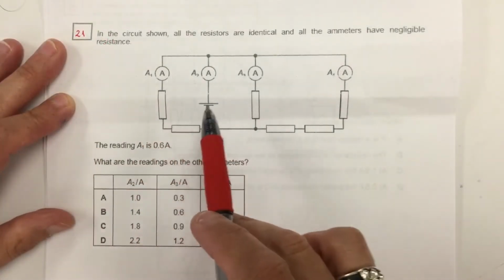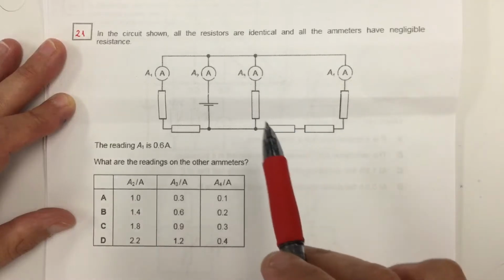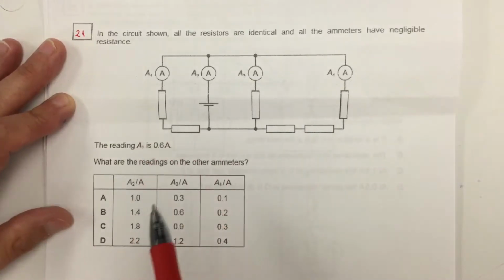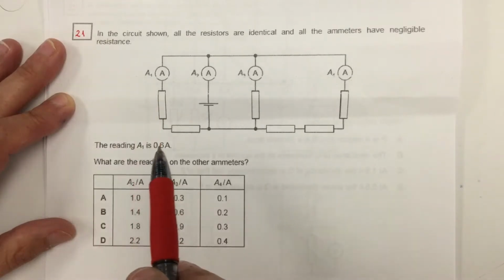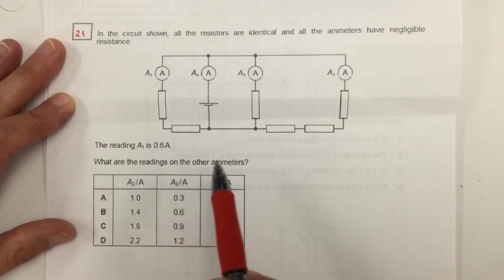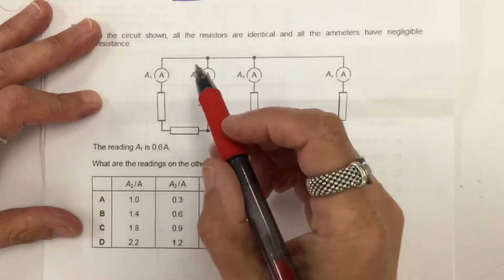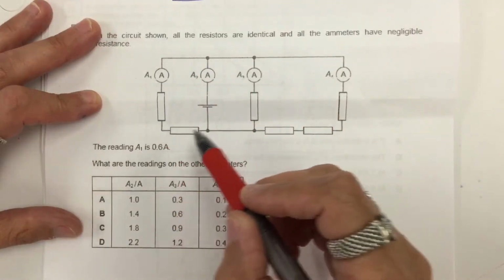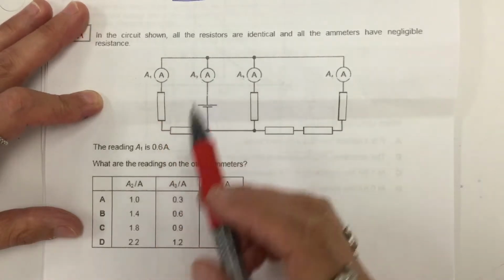In the circuit shown, all the resistors are identical and all the ammeters have negligible resistance. The reading on A1 is 0.6 amps. What is the reading on the other ammeters? So let me start with this branch right here because the current on this ammeter is provided.